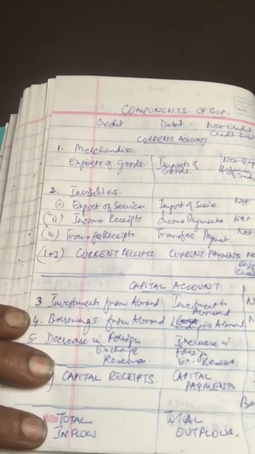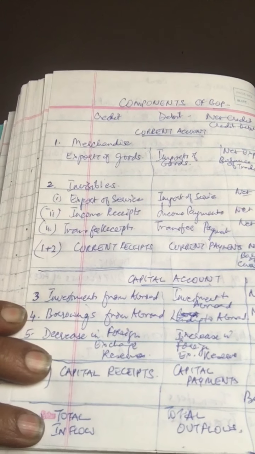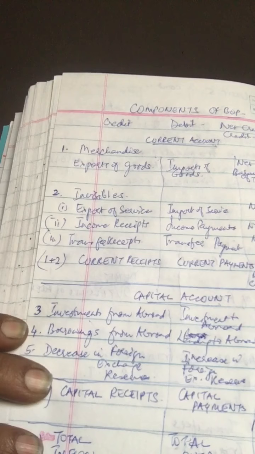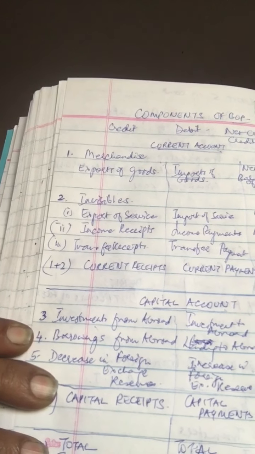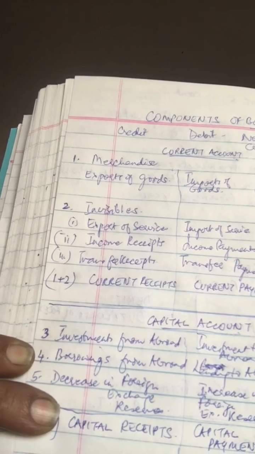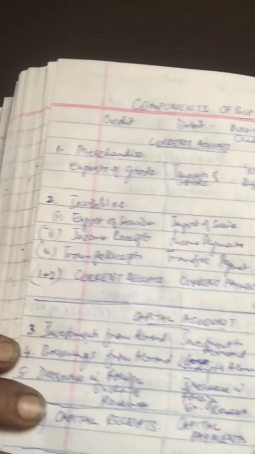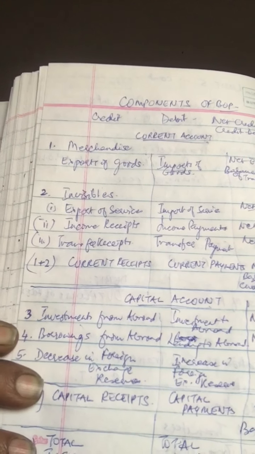The structure looks somewhat like this: you have what is known as a credit side and you have the debit side. Any international transaction which leads to inflow of foreign exchange is recorded on the credit side, and any international transaction which results in outflow of foreign exchange is recorded on the debit side.